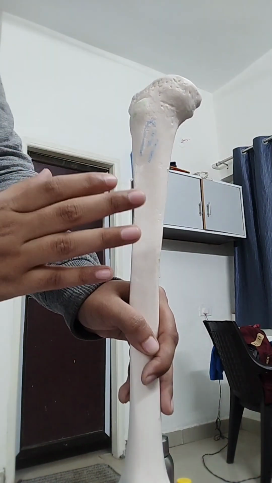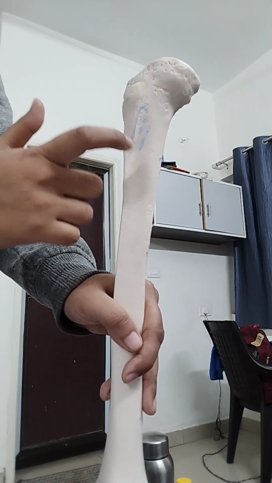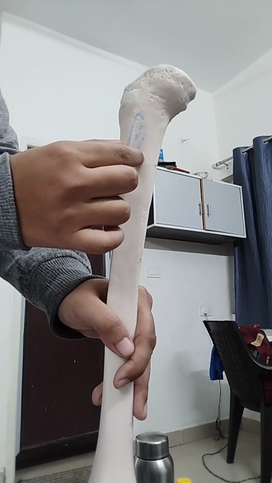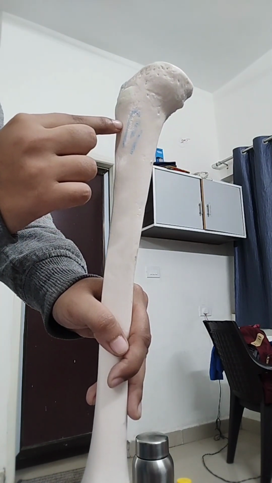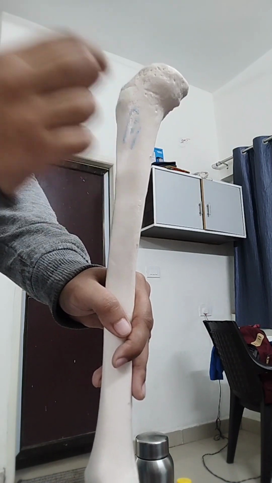So we can learn it by the mnemonic girl between two surgeons. Girl, G for girl, G for gracilis. Between two surgeons means 2S. So one is sartorius, the upper one, that is the inverted hockey shape, and below it semitendinosus.